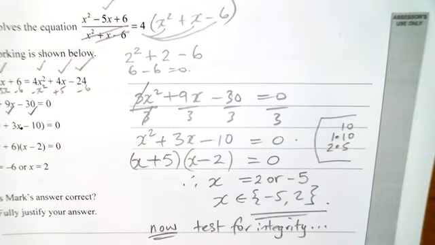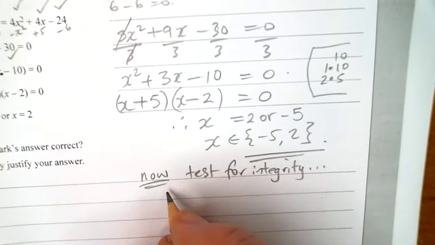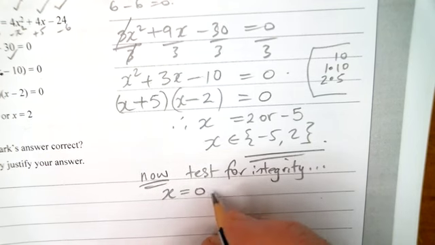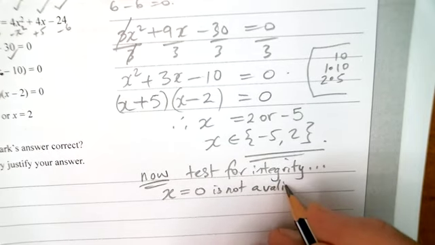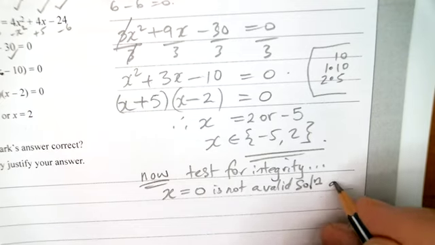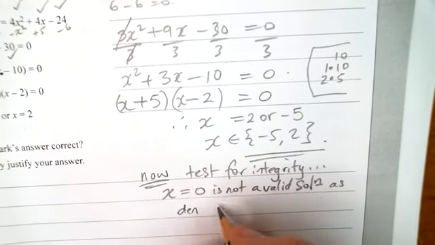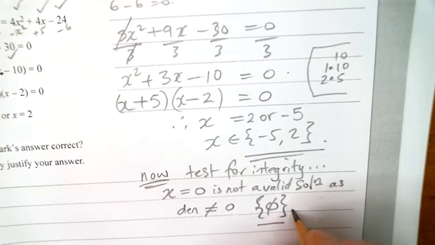You can't have a denominator of 0. So we have to say here, x equals 2 is not a valid solution, as denominator cannot equal 0. And if you wanted, you could put that into, say, a null solution like that.